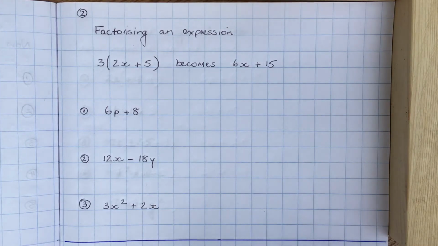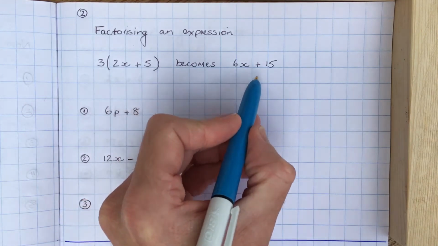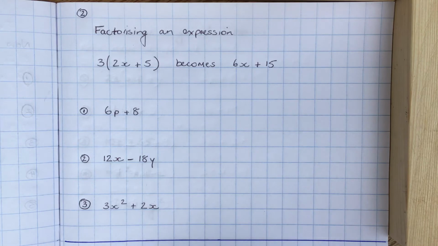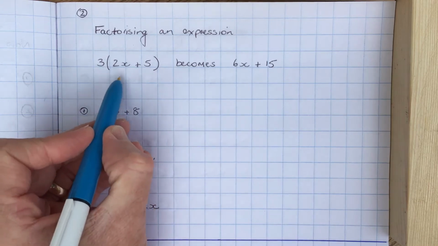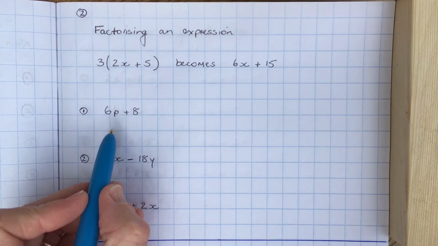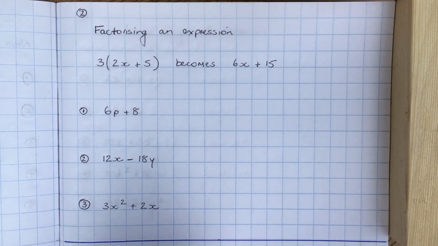Okay, in video number 1, we looked at expanding single brackets to form an expression. Well, factorising is the direct opposite of this process. We start off with the answer and we factorise back to the question. So, in example number 1 here, this is the answer, 6p plus 8, and we have to factorise that back to the question which contains brackets.